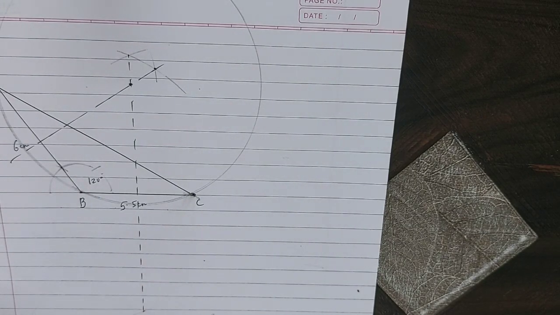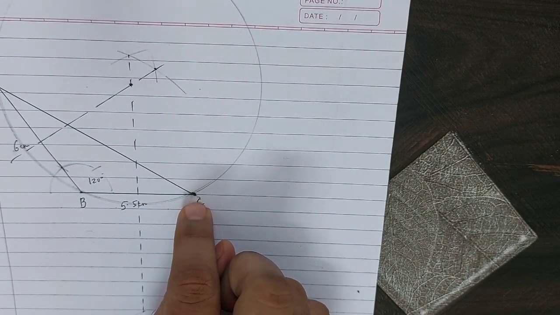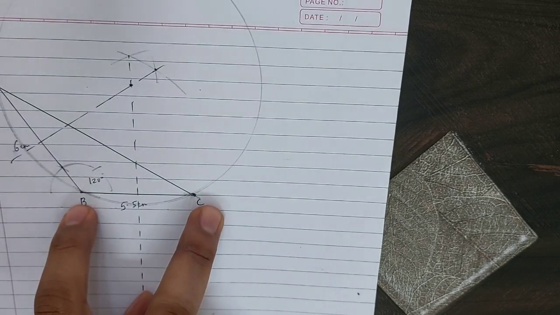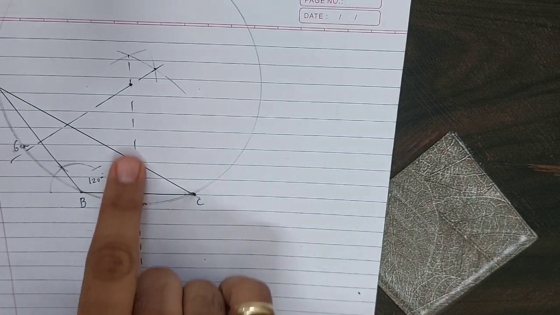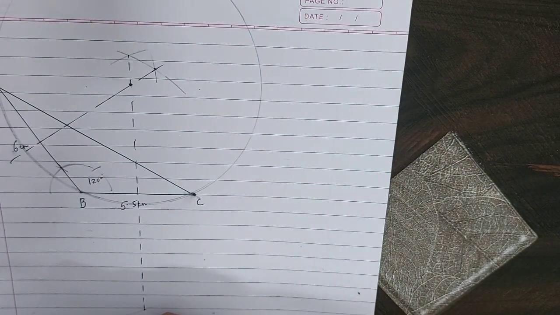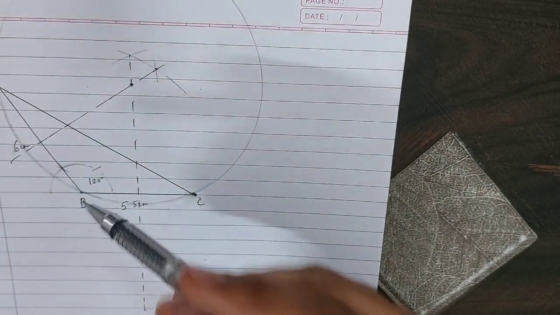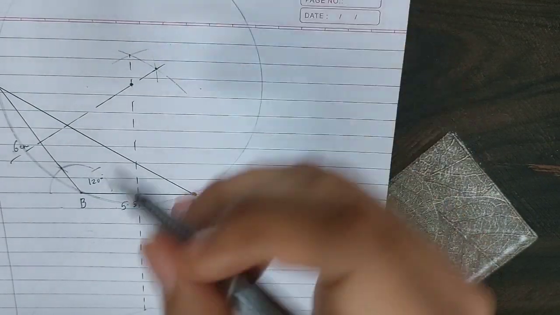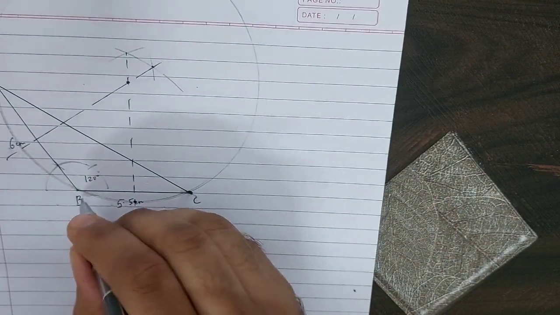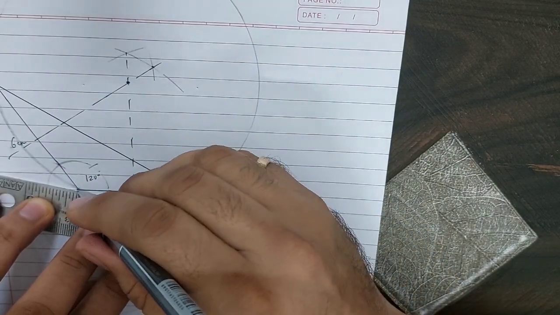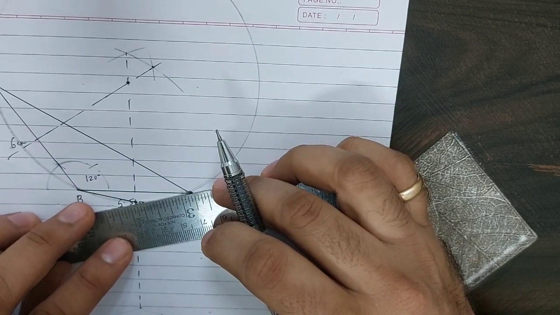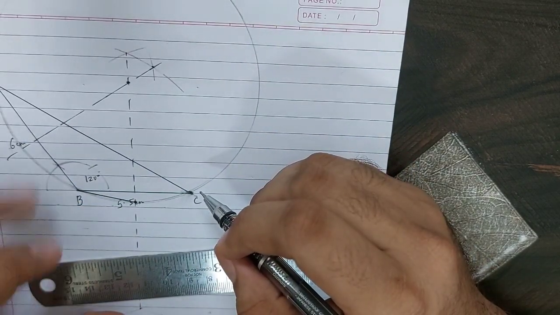Draw a cyclic quadrilateral ABCD such that D is equidistant from B and C. Now that's a problem. When we say equidistant from B and C, it means it lies on the perpendicular bisector. So wherever this line touches the circle, that is one option. But I've got another option. Even this is equidistant from B and C. So, problem solved. I'm just going to join this and this. Oh no, that's not ABCD, it's ABDC.